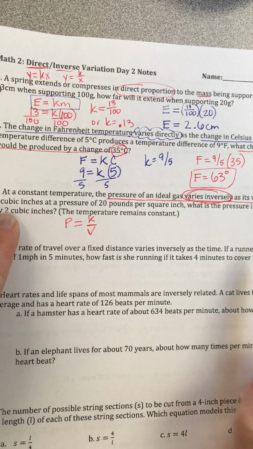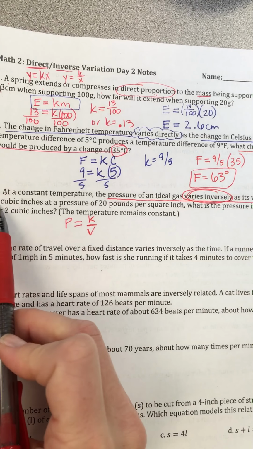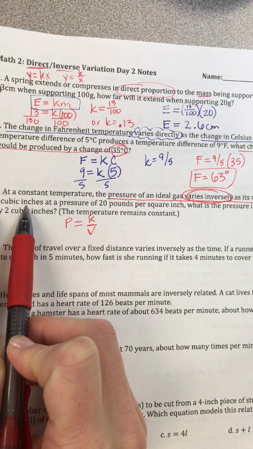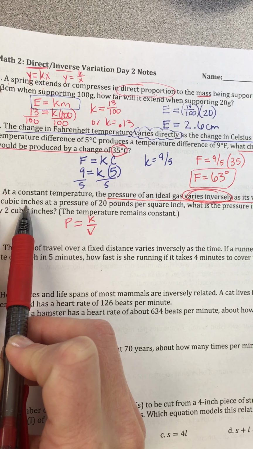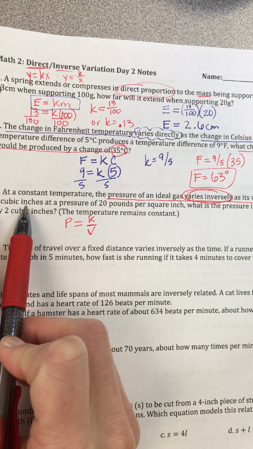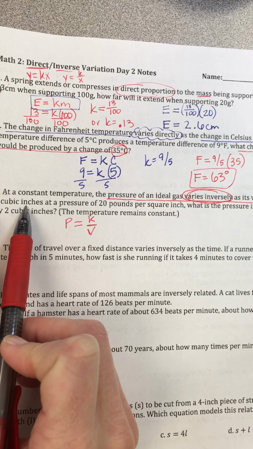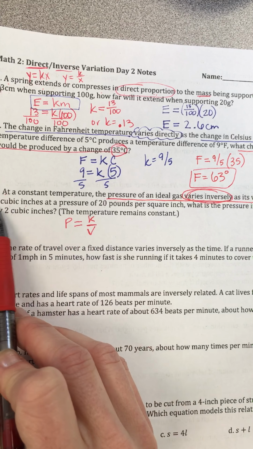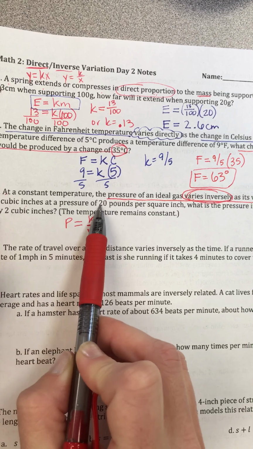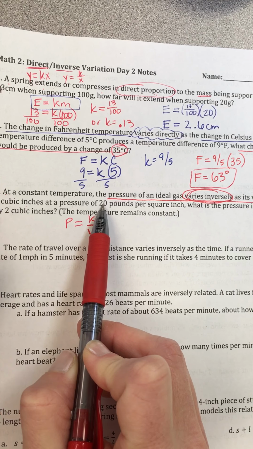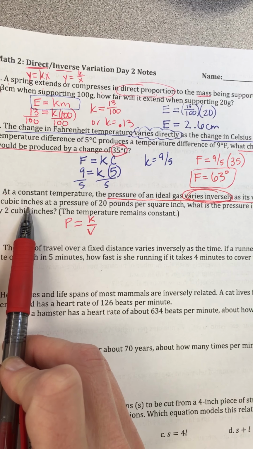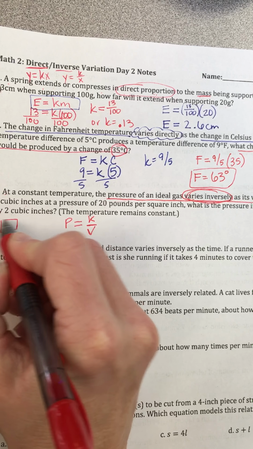All right, you have to be careful here. If a gas occupies 6 cubic inches, is 6 cubic inches a pressure or a volume? Volume. And here's a couple clues on this one. They're telling you it has a pressure of 20, so 6 cubic inches can't be pressure. Another thing is cubic inches are always volume, because here's where that comes from.